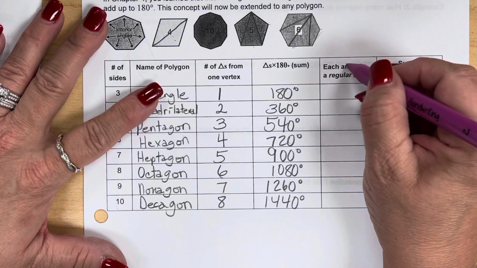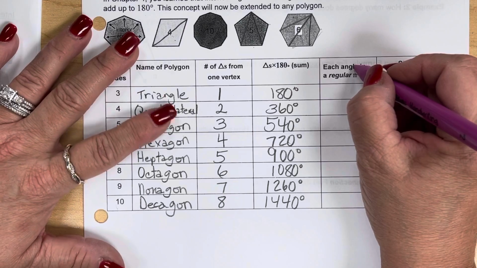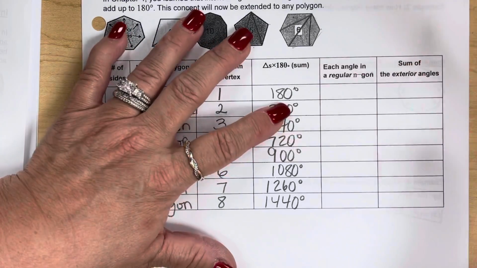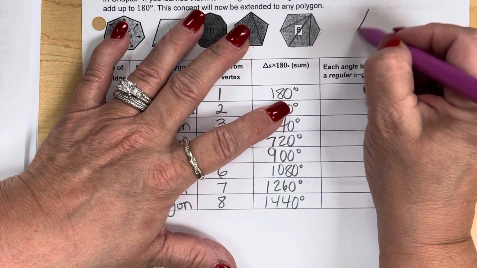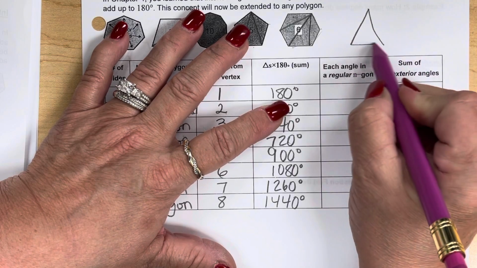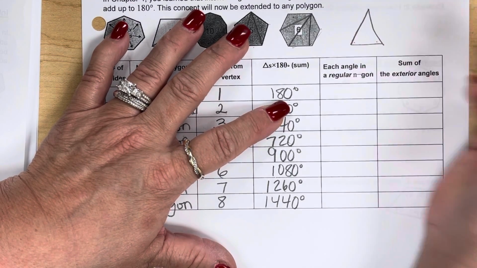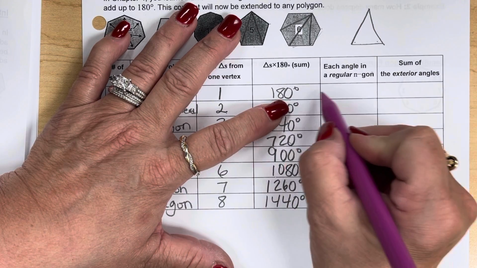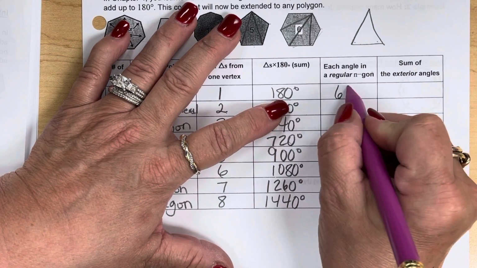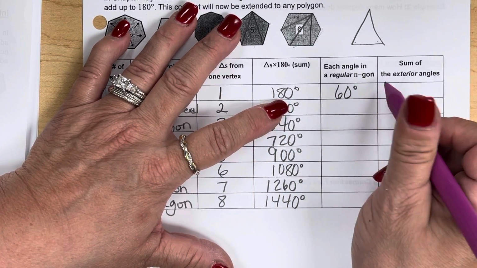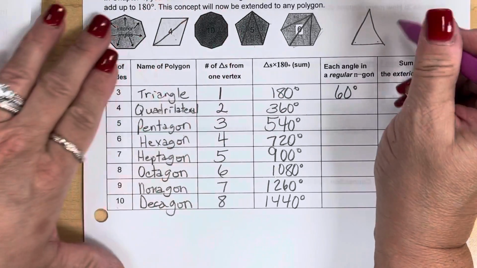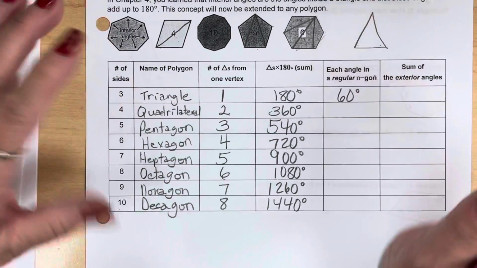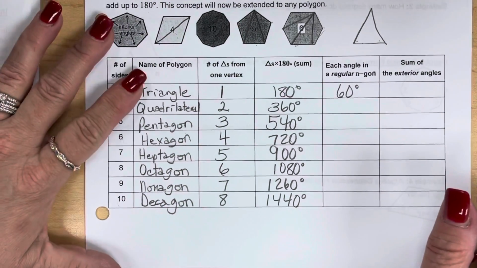So you think about how many angles would be in a triangle. That's going to be 3, okay? Because obviously, if you have a triangle, 1, 2, 3 angles, all right? So you take 180 and you divide by 3 and you get 60. And that lets you know each angle in a regular triangle would be 60, okay?